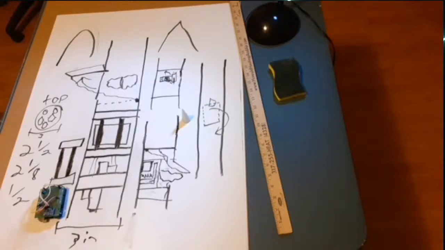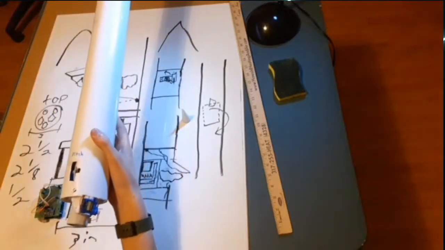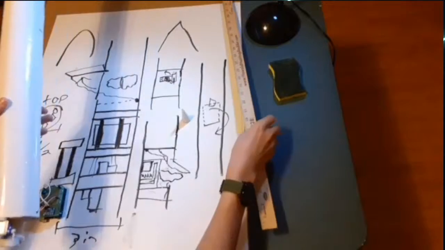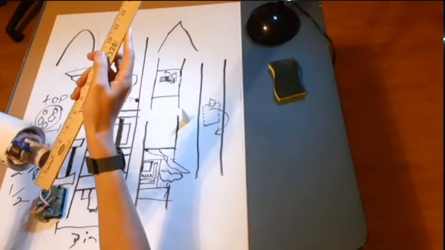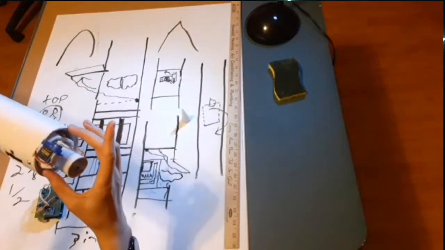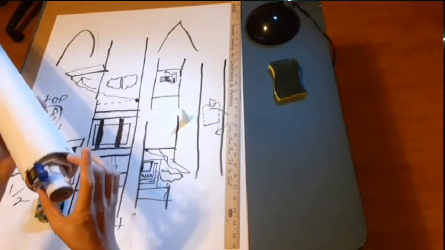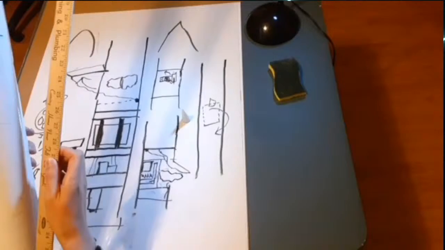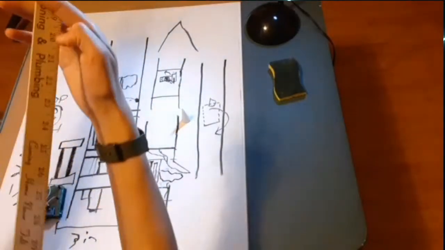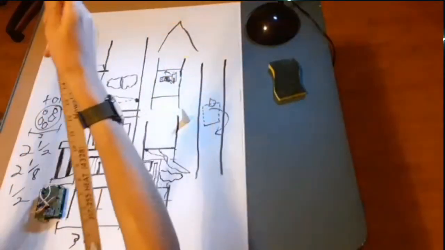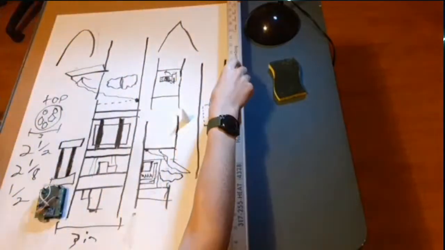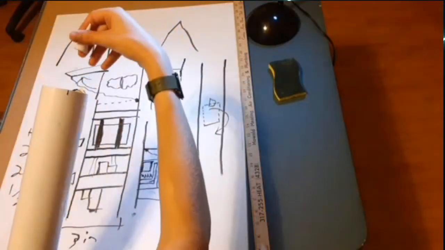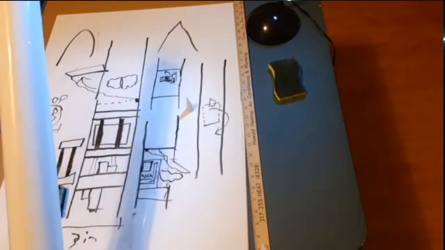How big is it? Here's the rocket, right? The inside diameter is 3 inches. So the inside of the rocket, the diameter is 3 inches, and then how long it is, oh, that's the wrong side. Give me a minute. It is 28 inches. And then on top, we'll add our nose cone. So that'll add a couple inches.